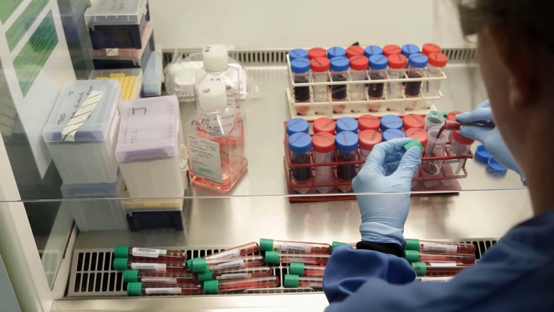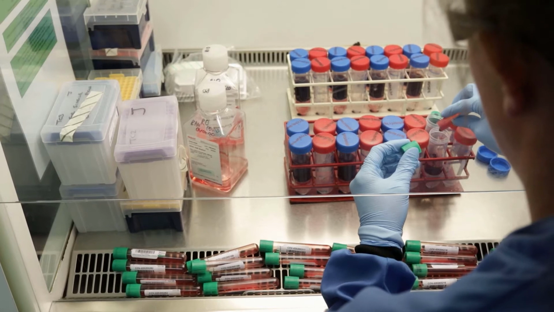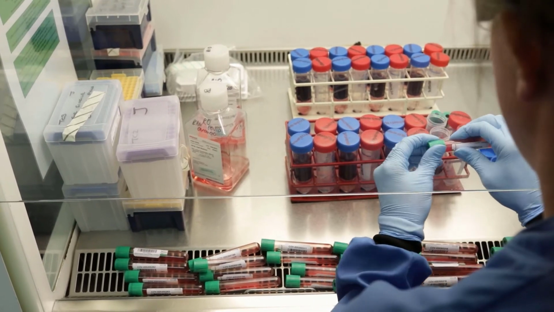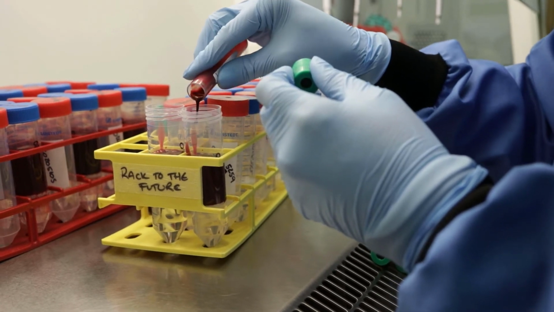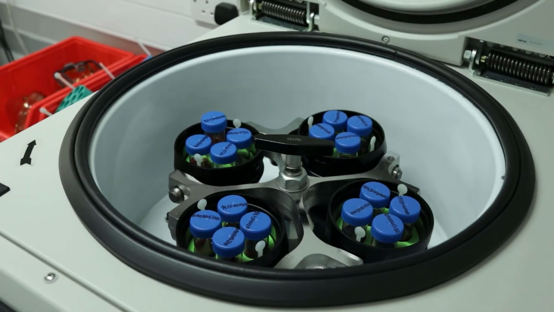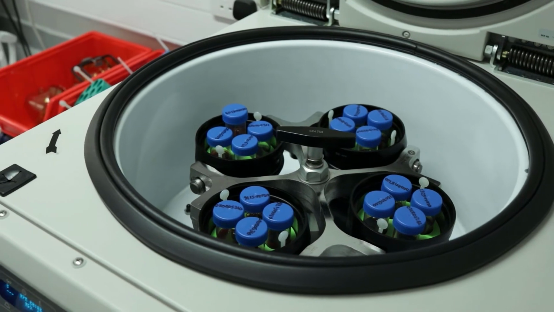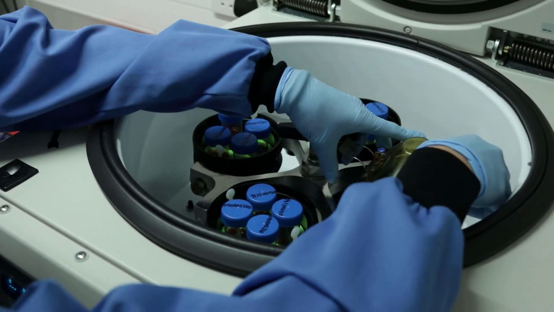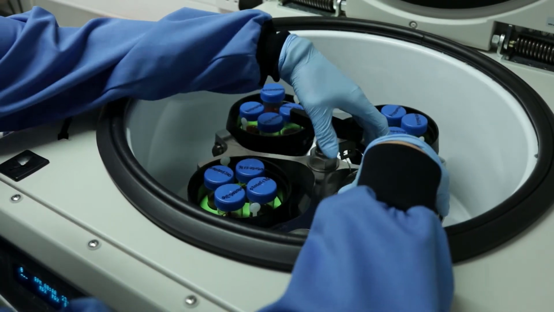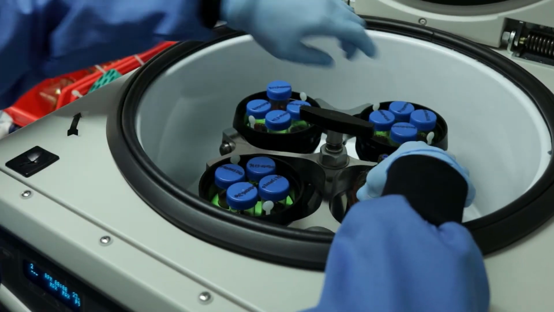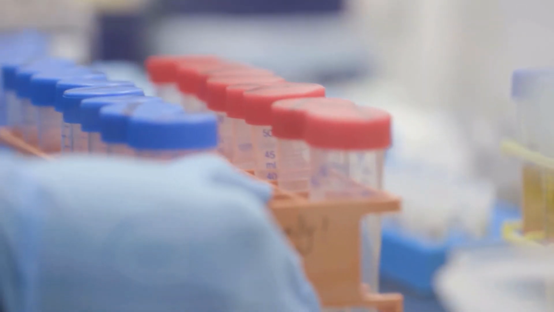Unclotted blood from green top tubes is poured into special tubes which have a filter. This filter allows separation of the different components of whole blood. This process is achieved by spinning the blood samples at high speeds in a centrifuge. The special liquid in the bottom of the tubes allows for separation of the different components by density.